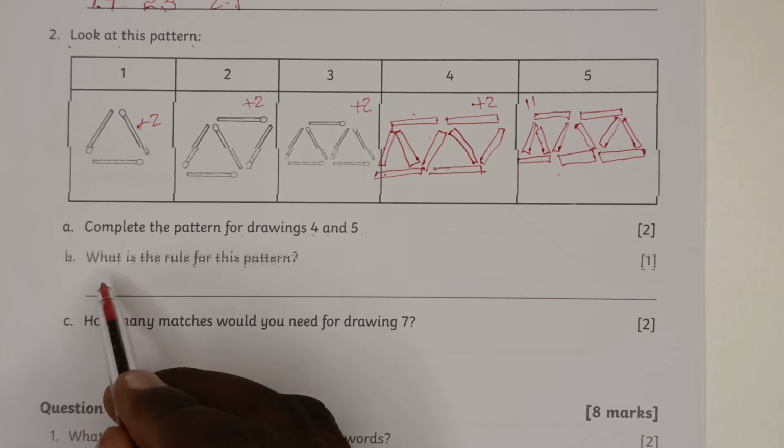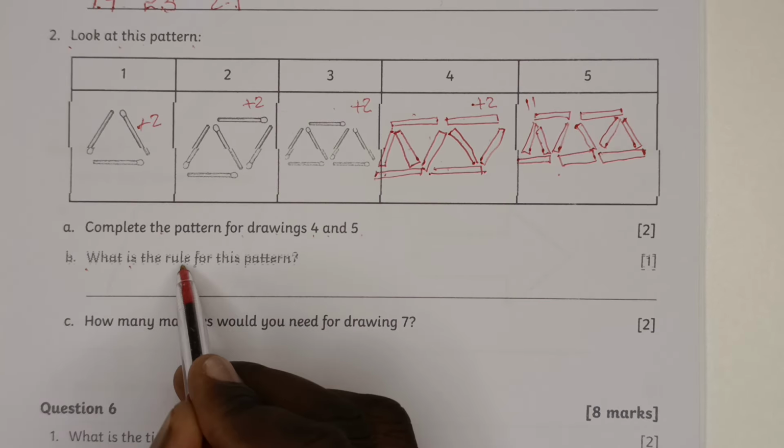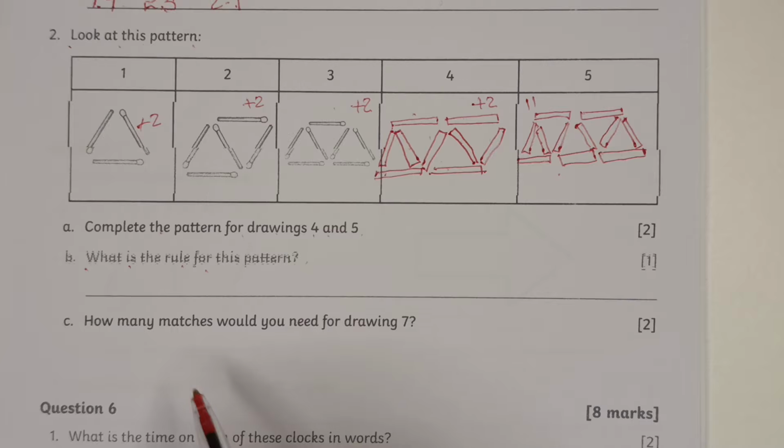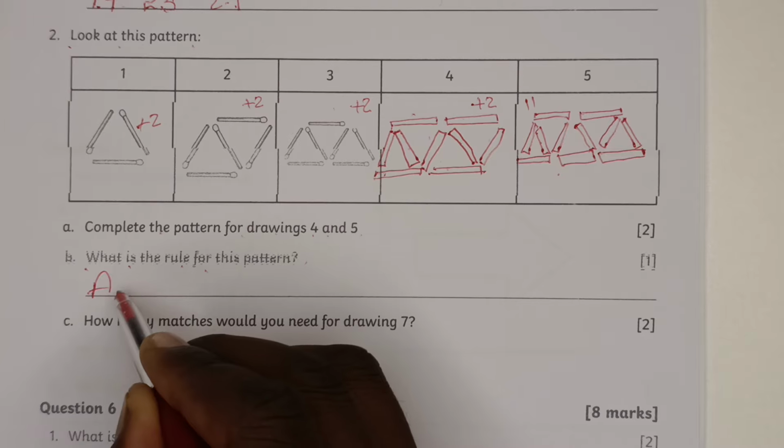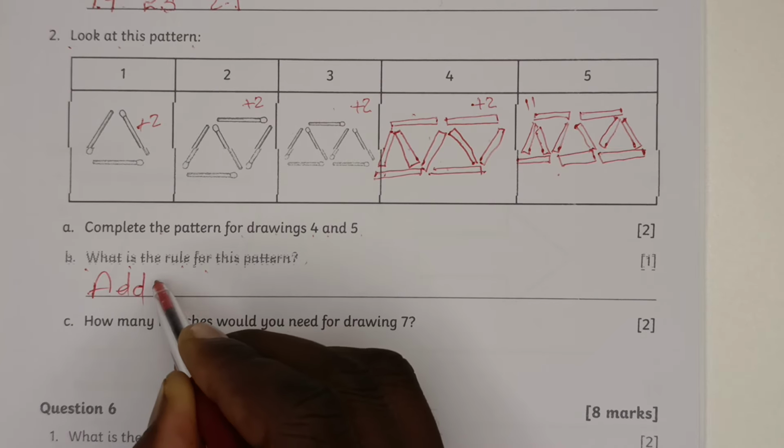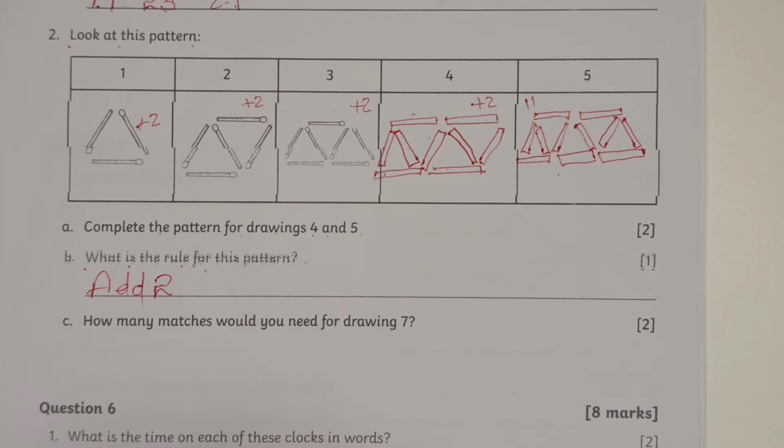Then B says, what is the rule for this pattern? So the rule, we have got it already. We add 2. So the rule is add 2.